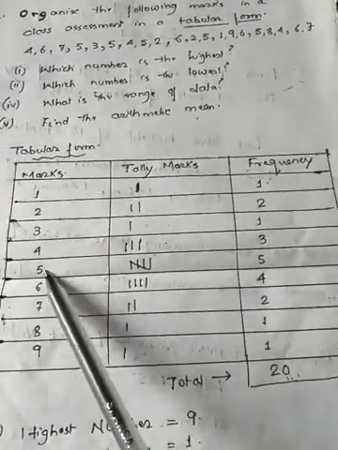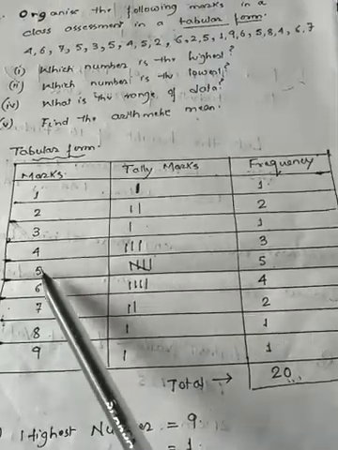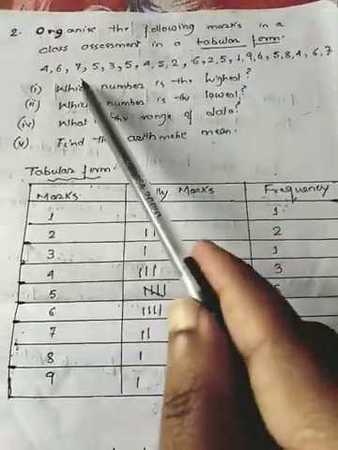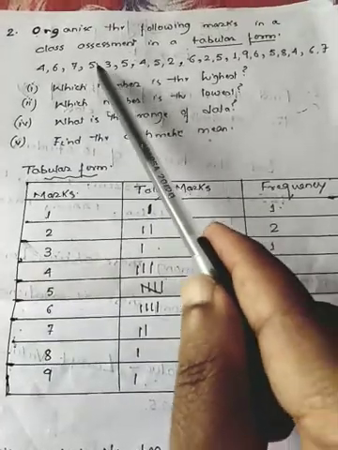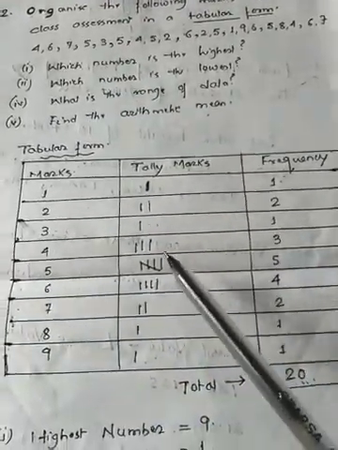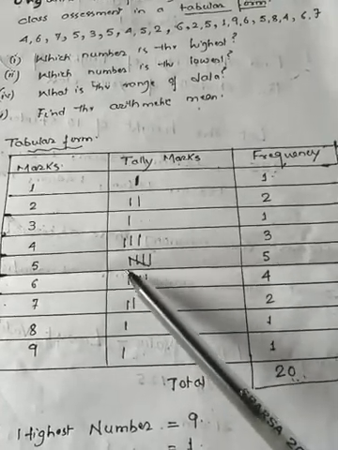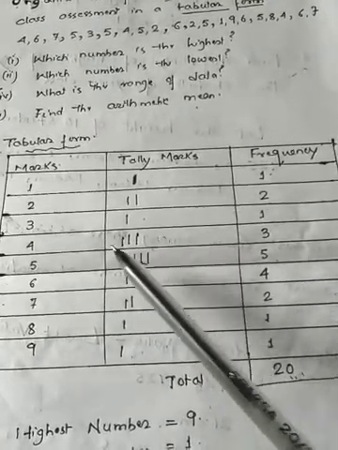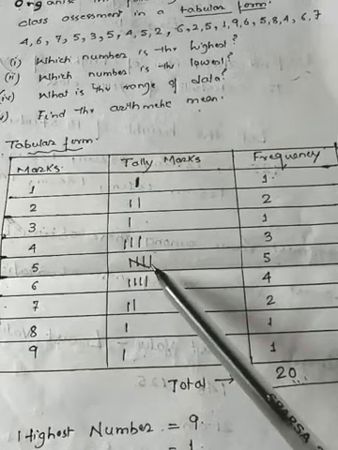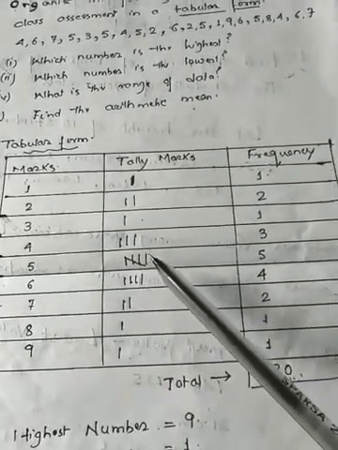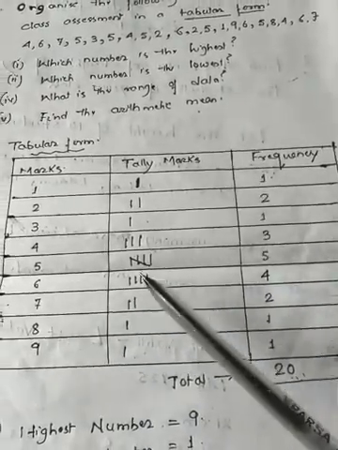Now carefully observe number 5. If you carefully observe, there are 5 instances of number 5. See, 1, 2, 3, 4, 5 numbers are there. So in tally mark, how do we represent 5? 1, 2, 3, 4 and 5. This is how you should write 5 under the tally mark column.